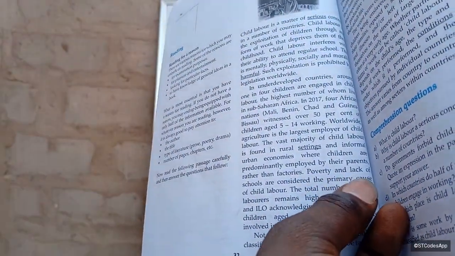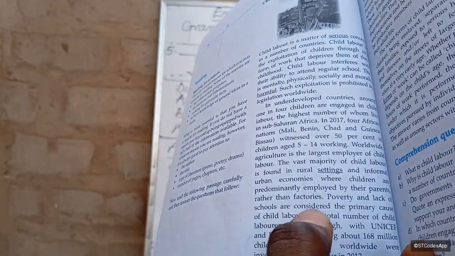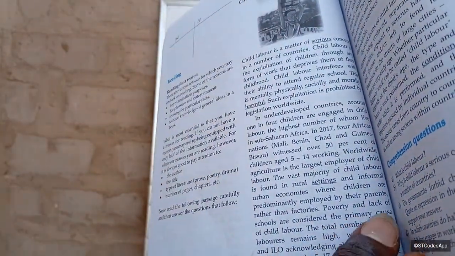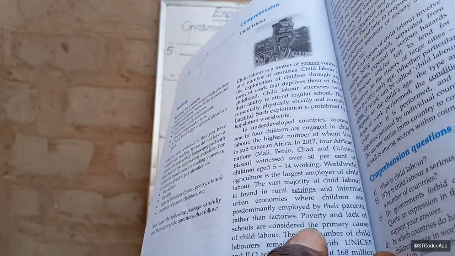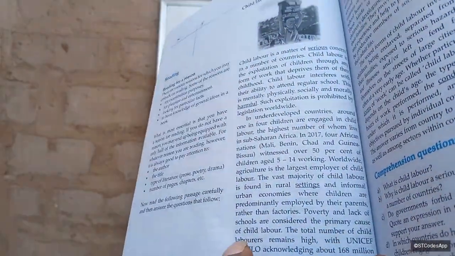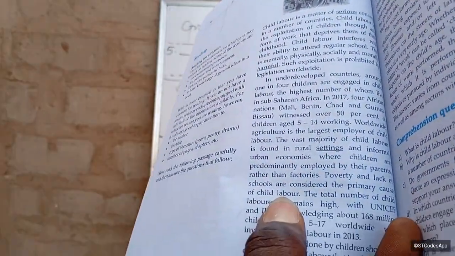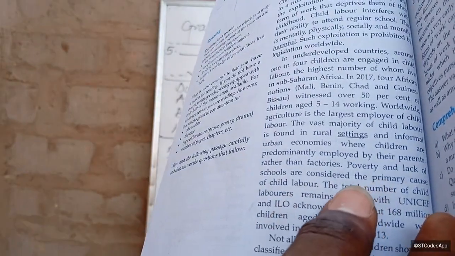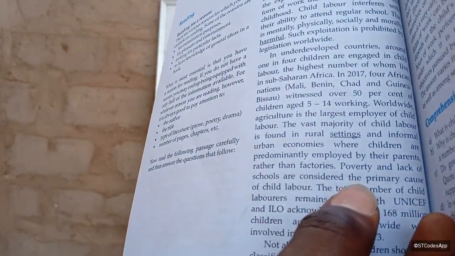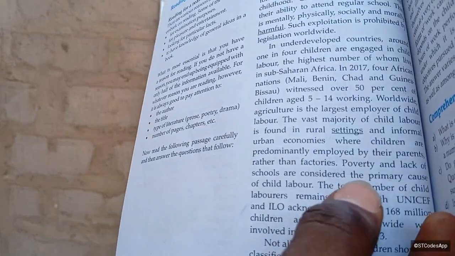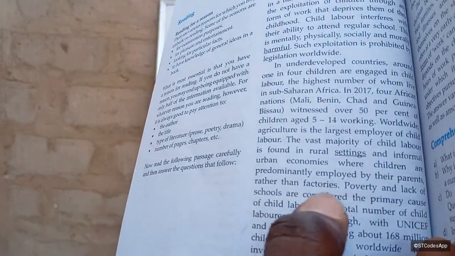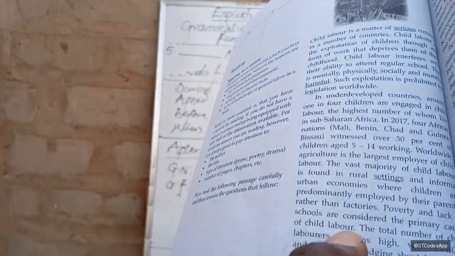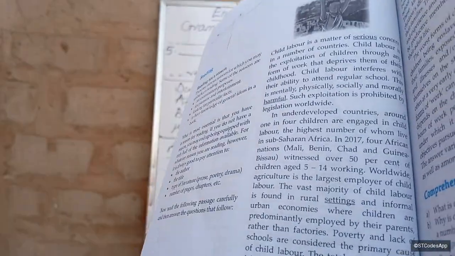It says, "Poverty and lack of schools are considered the primary cause of child labor." So the underlined expression is "the primary cause of child labor." Immediately just before the underlined expression, you see a verb, right? So if it's coming immediately after a verb, we know that it is a noun.